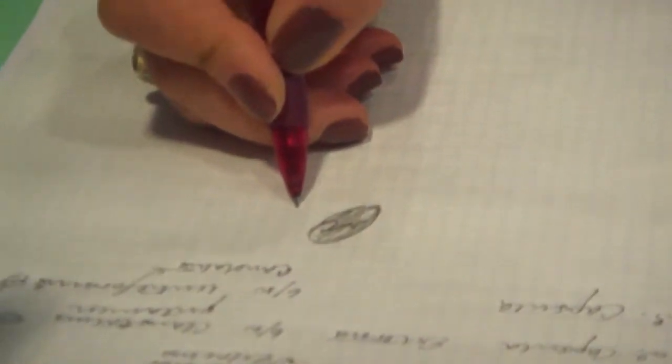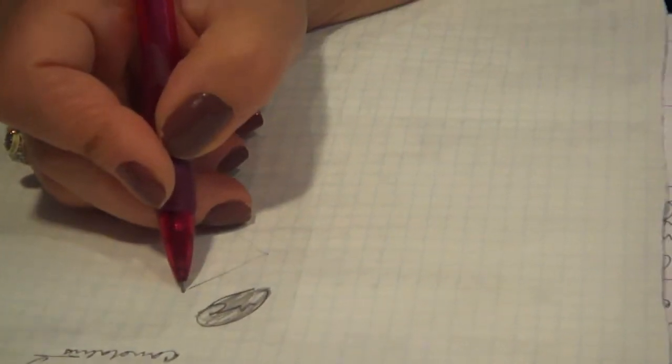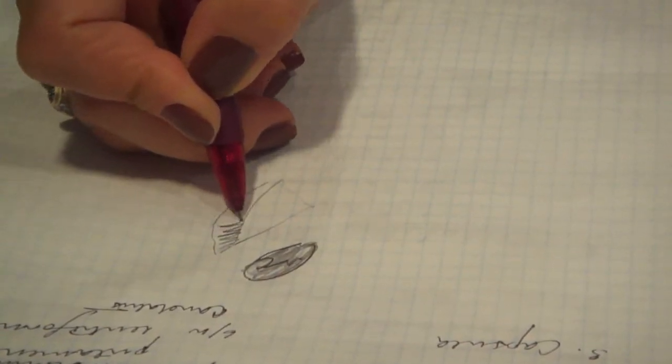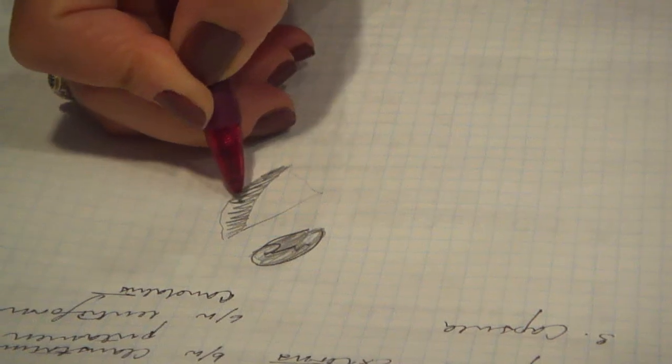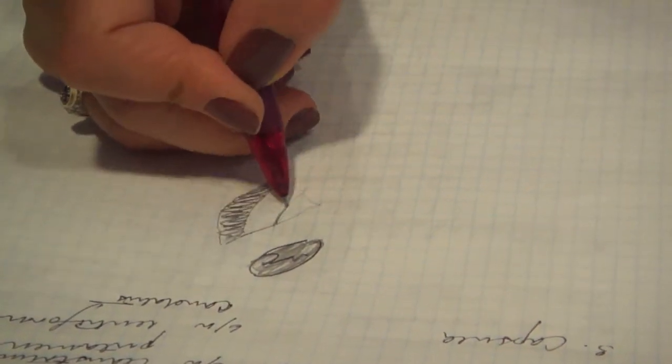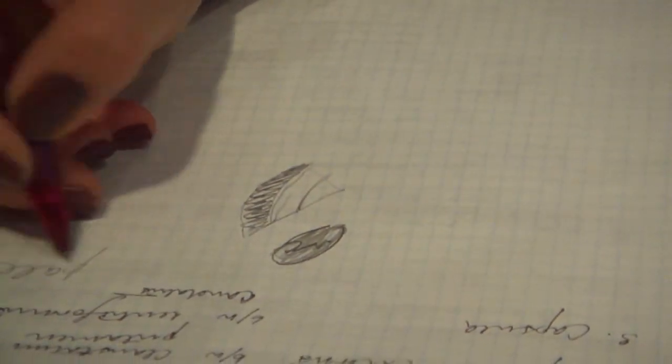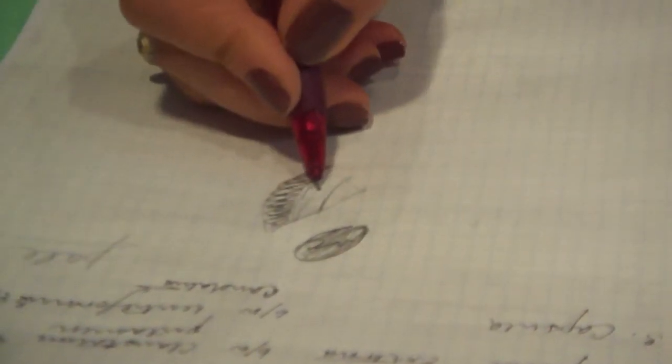Here you draw the lentiformis, which has the darker putamen and the lighter globus pallidus. Pallidus means pale, more light. This is nucleus lentiformis.